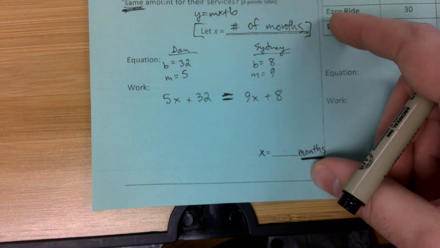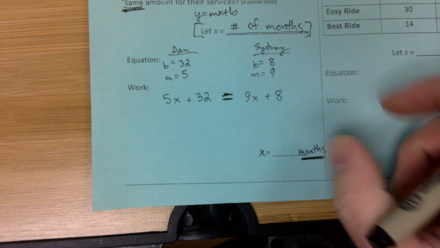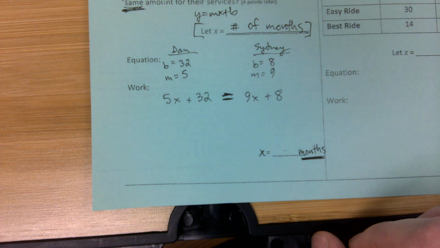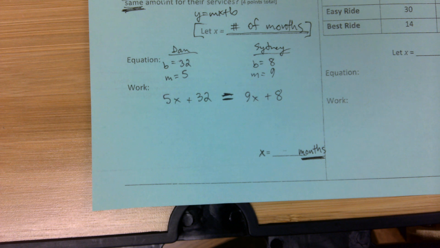Any questions on this setup so far? Is there any questions on the setup of this problem? Because once we get to the actual equation, the solving is very simple, right? It's just inverse operations. But setting it up and setting it up correctly, that's the hard part.